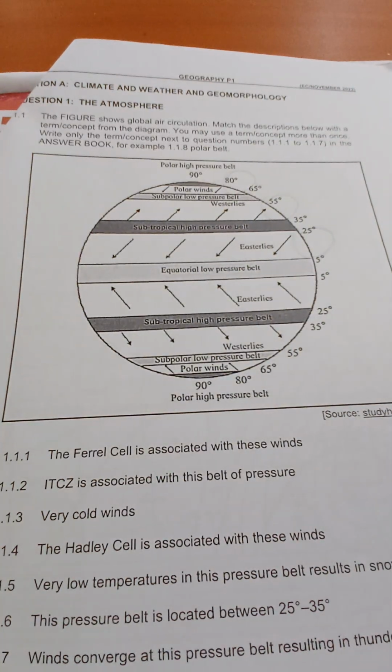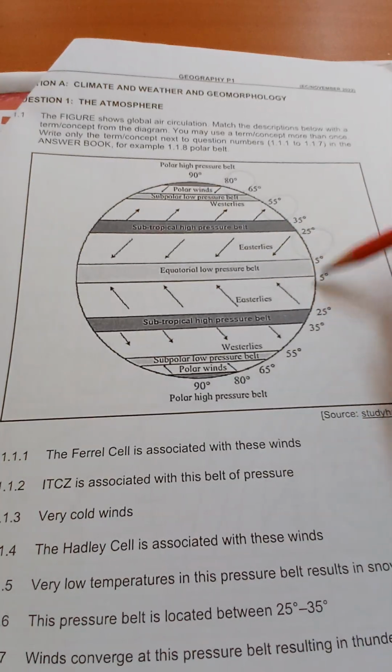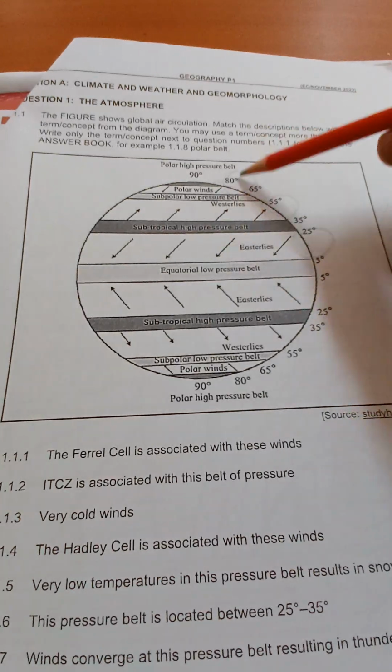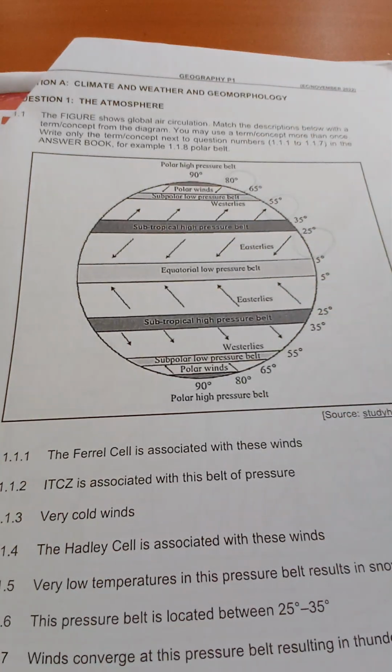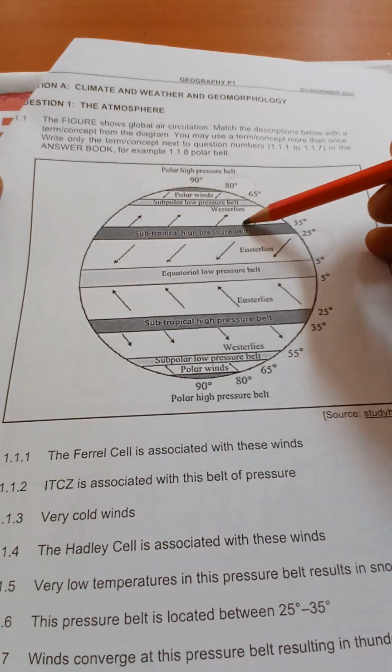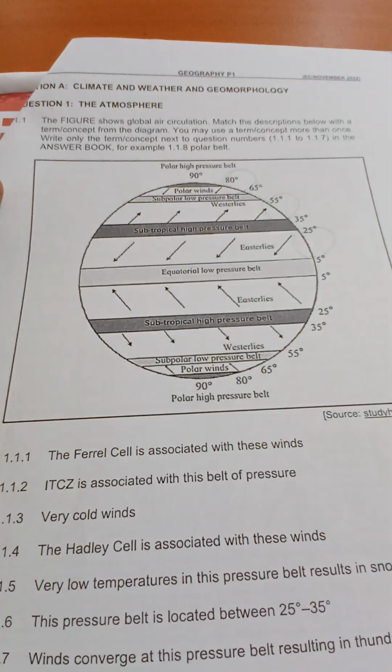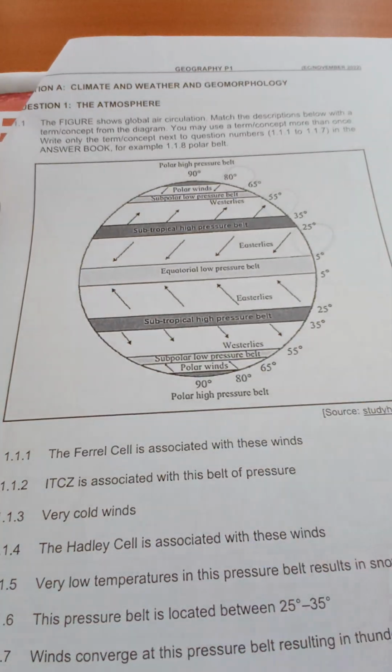So that's what this is all about. This is where you've got your Hadley, both north and south of the equator. This is where you've got your Ferrel, both north and south of the equator. This is where you've got your polar, both north and south of the equator. So the Ferrel cell is associated with these winds. It is associated with the what? The westerlies. That's what it is associated with.